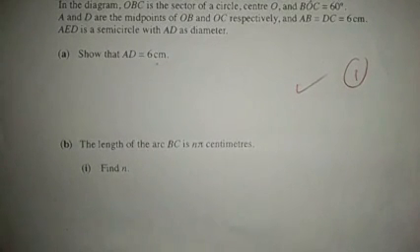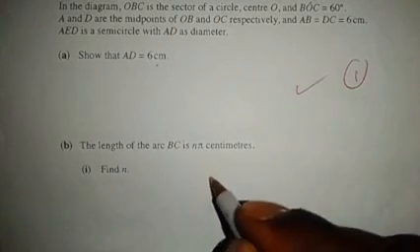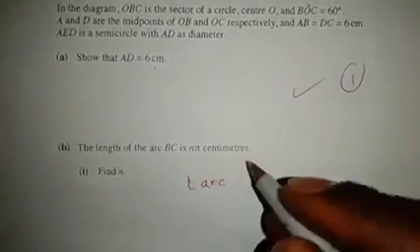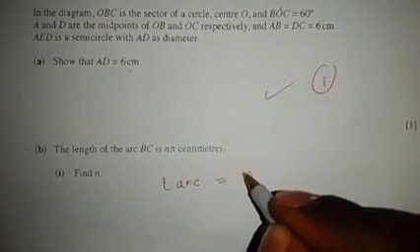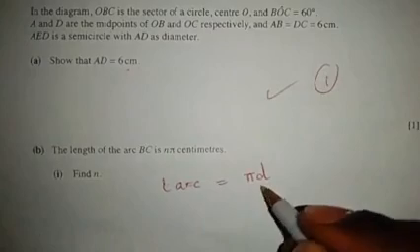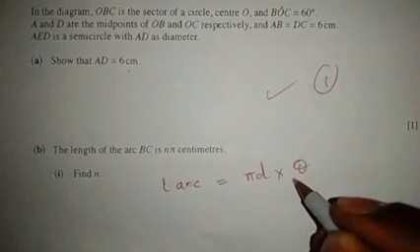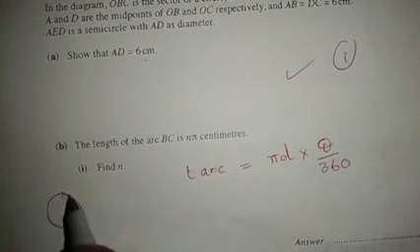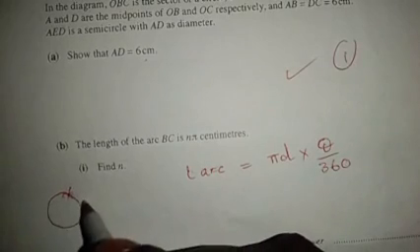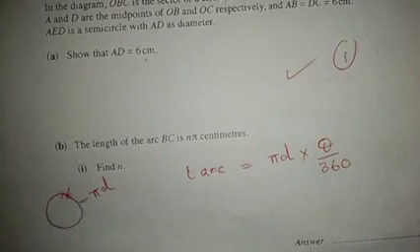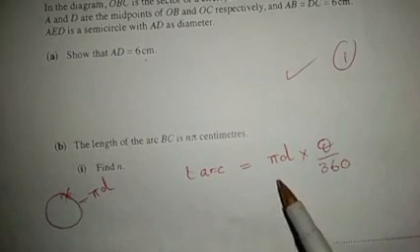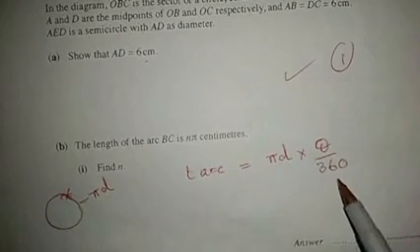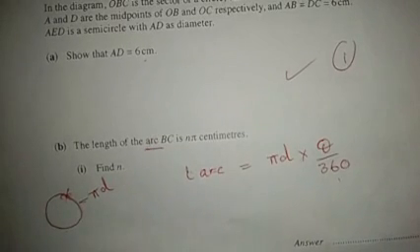The length of arc BC is n pi centimeters. Find n. The first thing is to write the formula of the length of arc. The length of arc is extracted from the circumference. Remember, circumference is known as pi d. So you say pi d times theta over 360. Circumference is the distance right around the circle, which is what we call pi d. So an arc is an extract of the circumference. So pi d is going to be multiplied by theta over 360 to find the length of the arc. I hope you are listening.